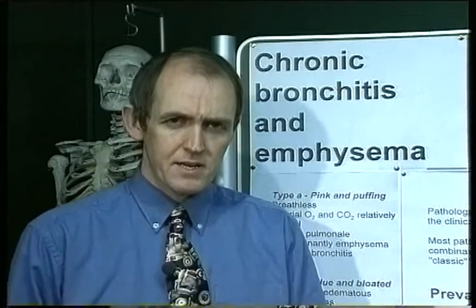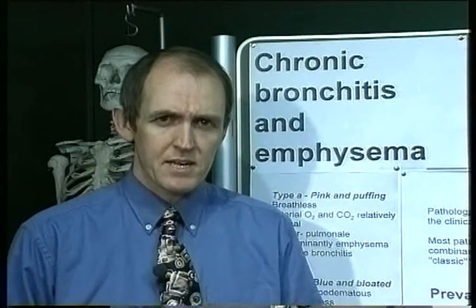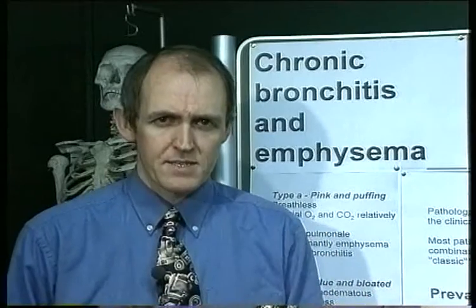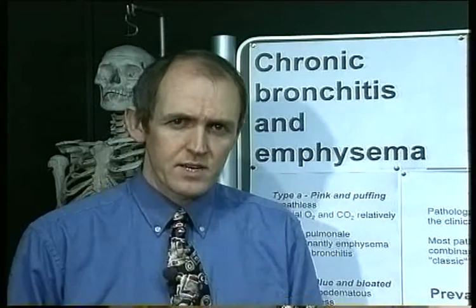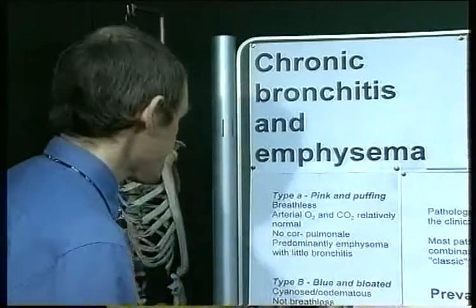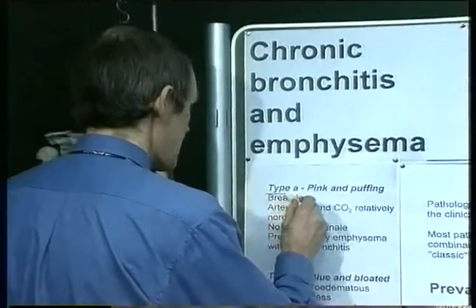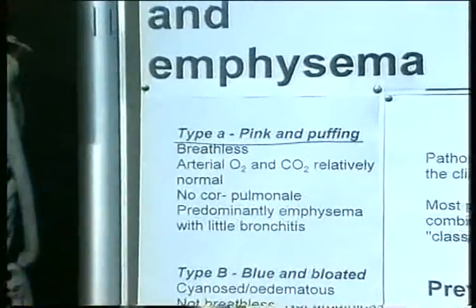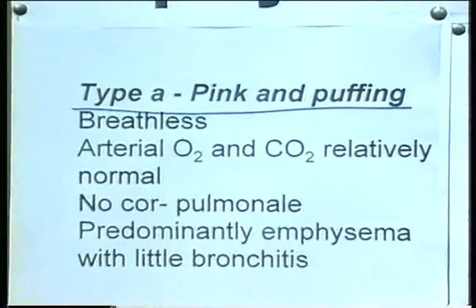And the patients that are mostly emphysematous are referred to as pink and puffing. They tend to be pink coloured and they puff and pant. And patients with bronchitis tend to be blue, i.e. cyanosed, and bloated. That means they retain fluid. And again, we'll see why these are. So these are the classic clinical types you might come across. Type A, referred to as pink and puffing.